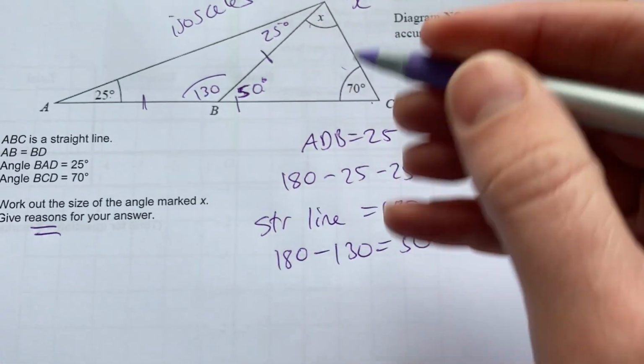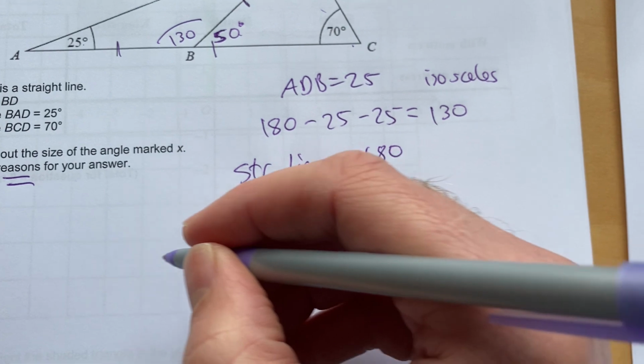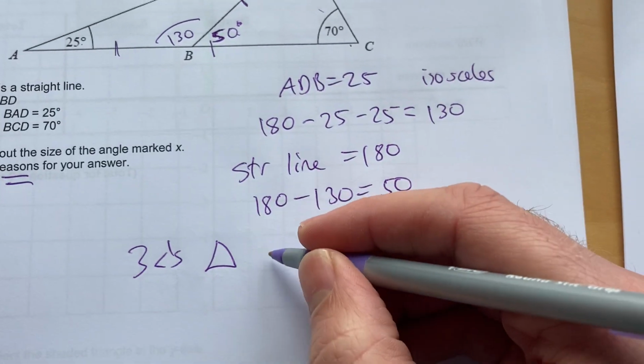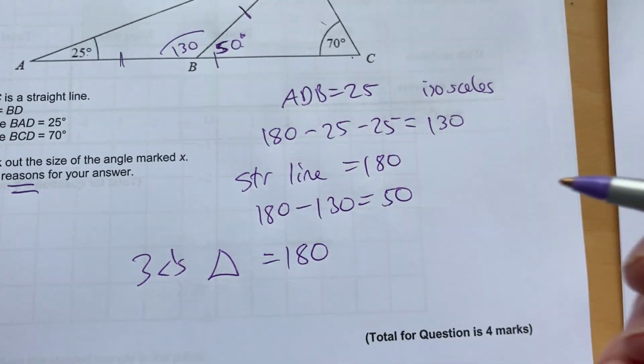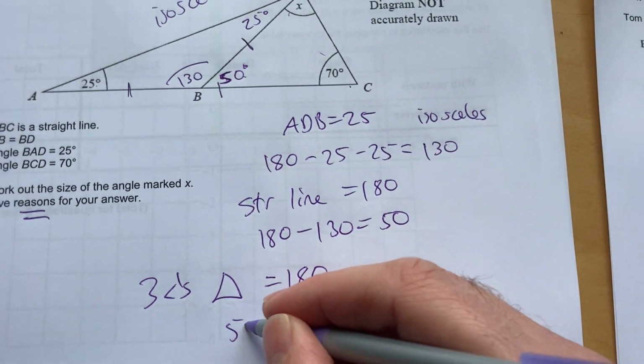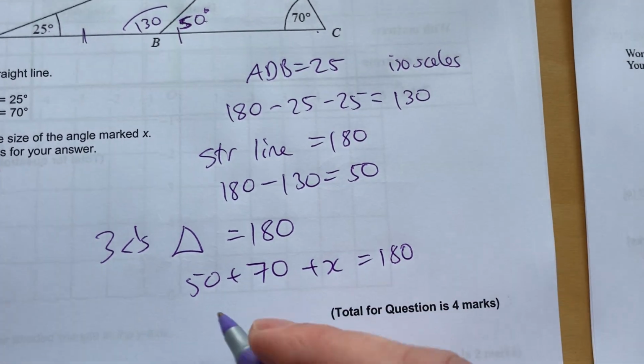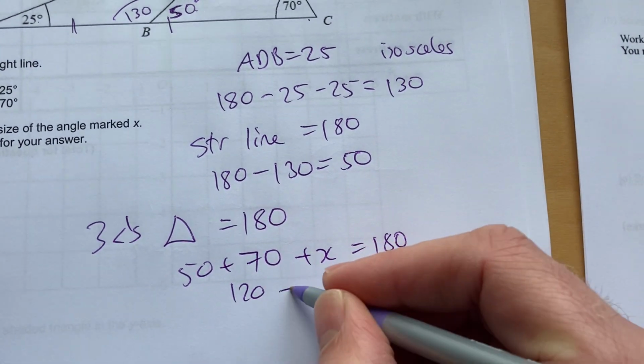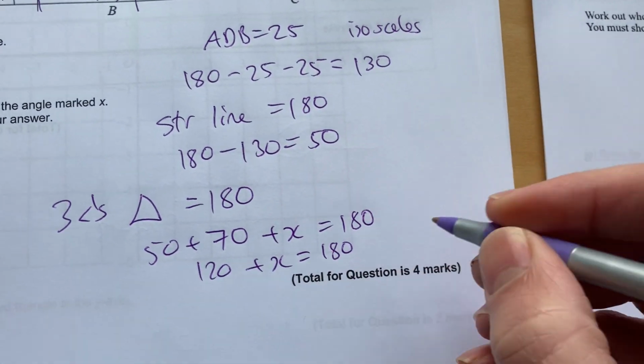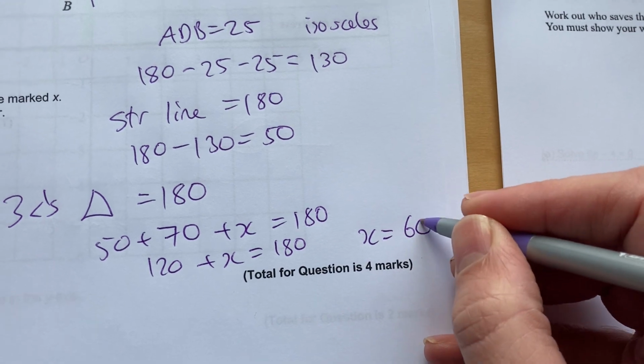And then three angles of a triangle, again using shorthand, three angles of a triangle add up to 180. So I have 50 plus 70 plus that x to be 180. And if I solve that, I will see that x is 60 degrees.